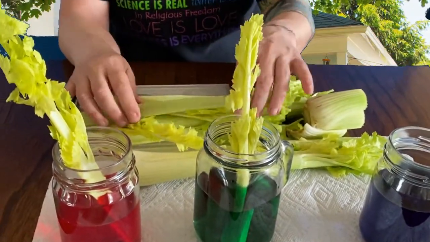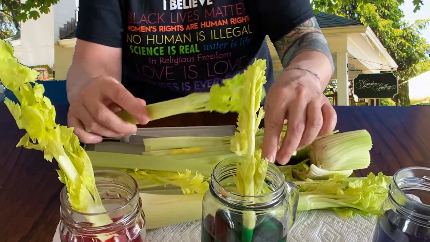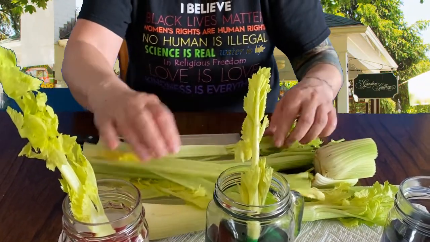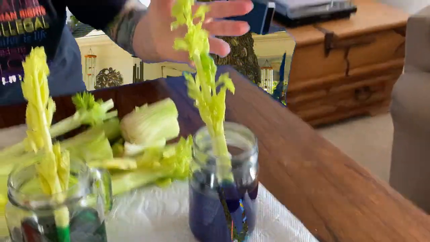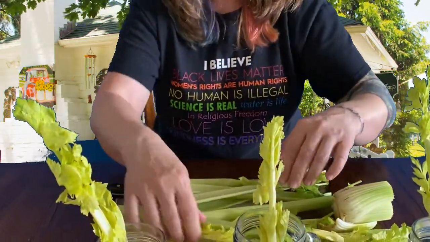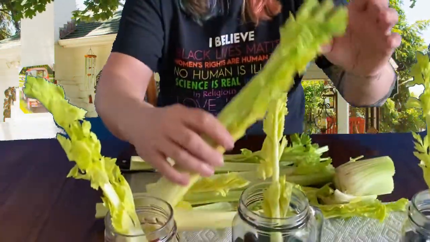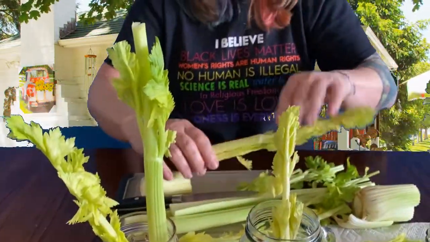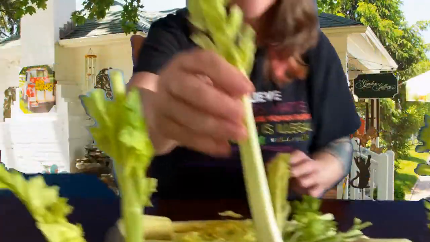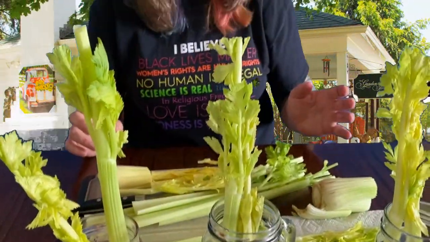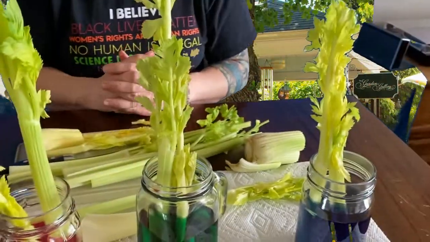That's the idea. There is no reason why I have three different colors of water except that it's cool, right? We'll be able to see what happens and change the colors of these. I don't have enough food coloring to make a rainbow, but that would be cool too. I'll find a few more with good leaves. This one too. Let's cut these up. I'll put two celery stalks with leaves in each of the jars, and we will check again in a day or two. I'll let them sit for a while and see what happens.